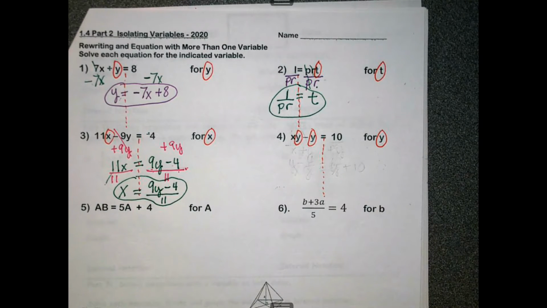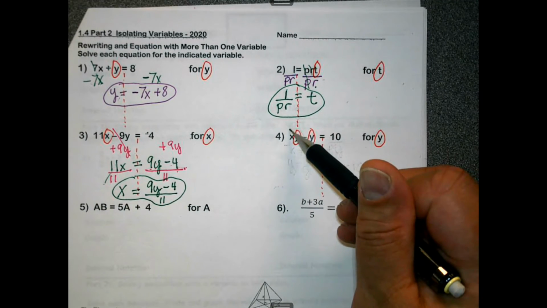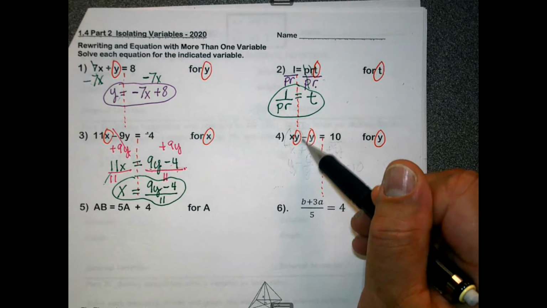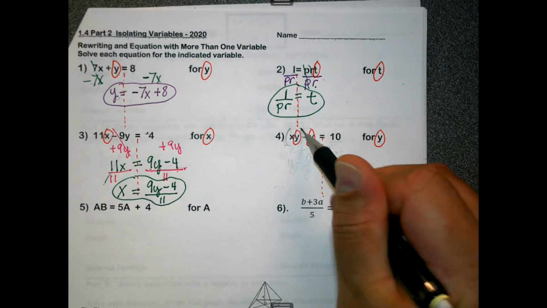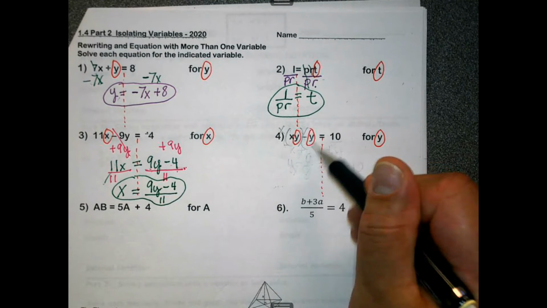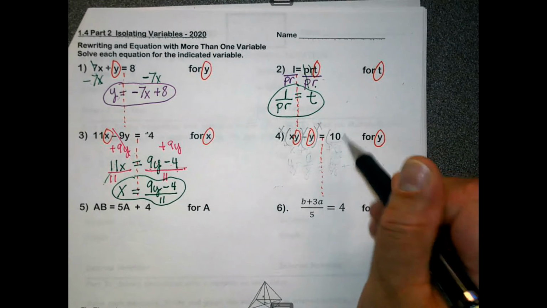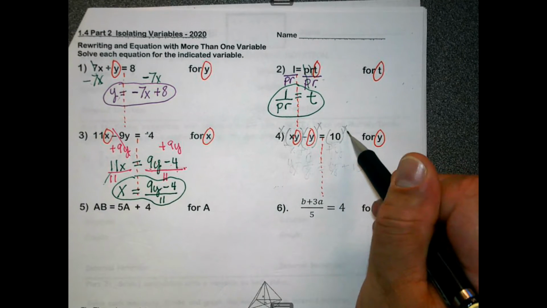What do you want to multiply by? You want to multiply every term by x? Okay. Remember, we have to do every term so we don't change the value.